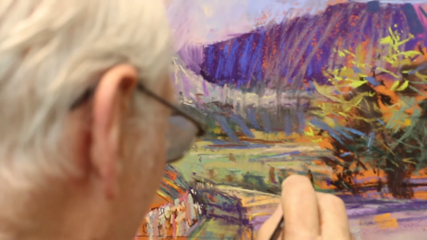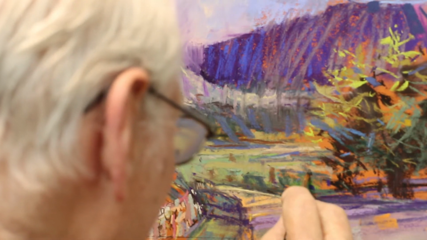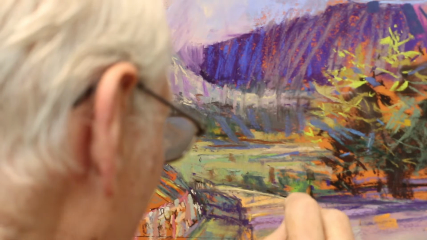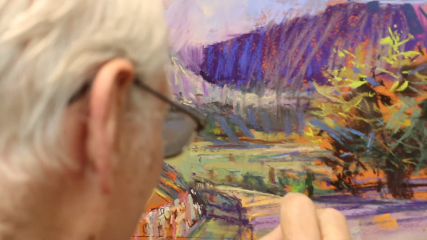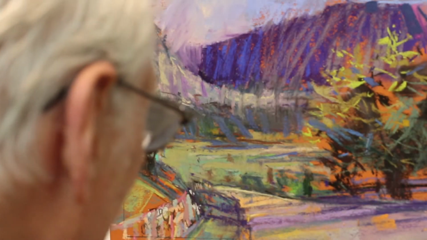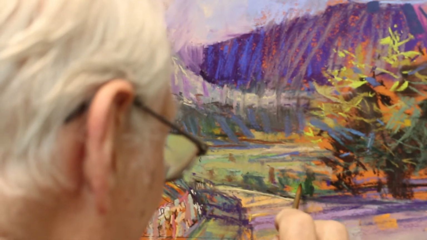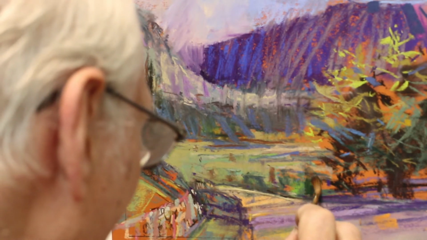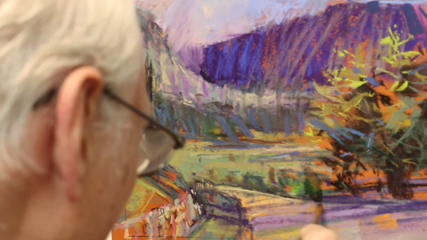I'm going to say it's going to be about here. And I'm going to try to lift off some of this pastel so that I can have a little cleaner spot to work on.